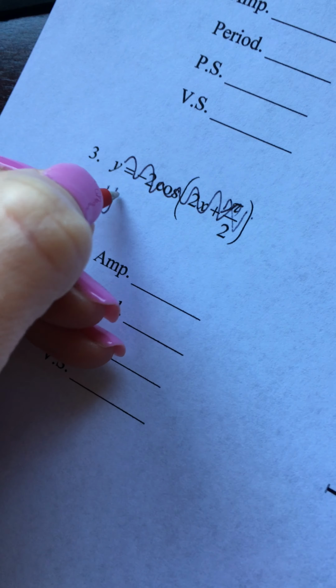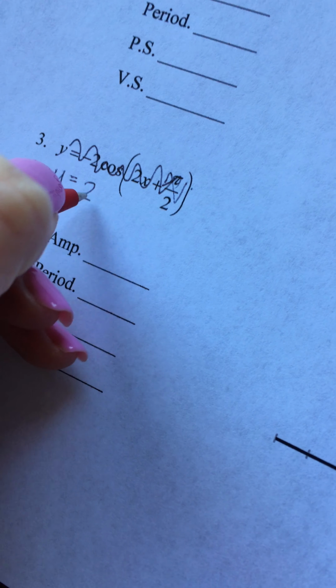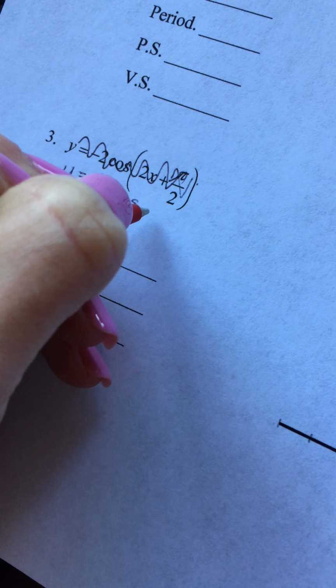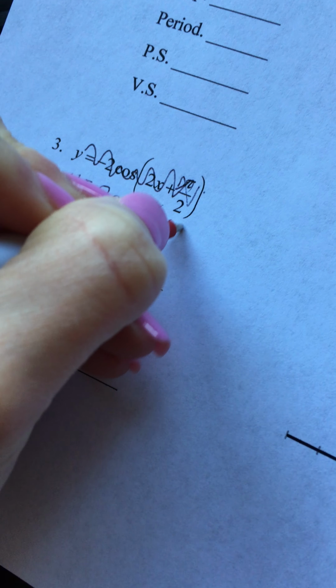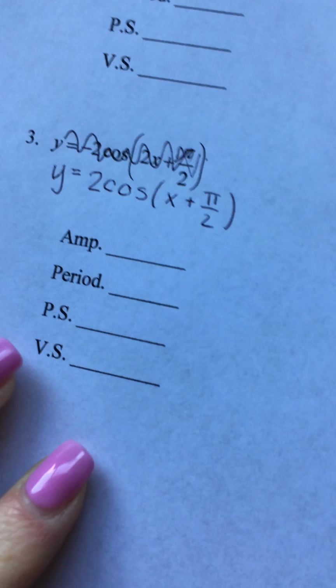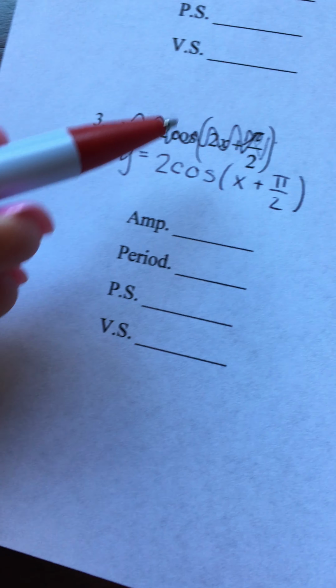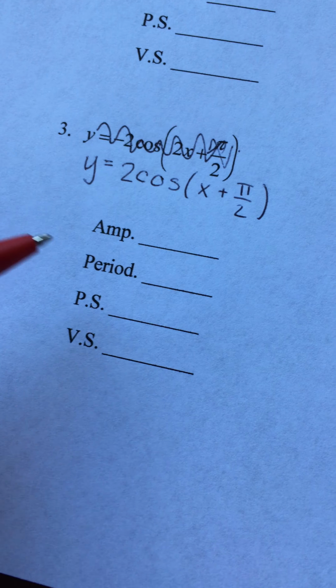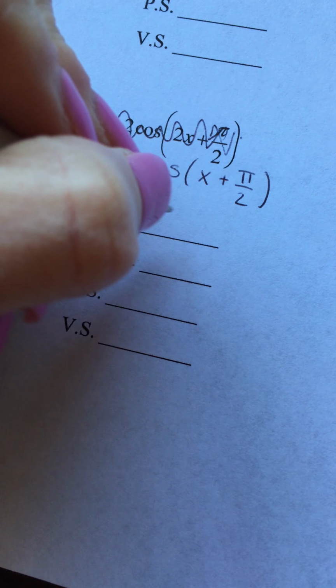Okay, let's do this. Let's go y equals 2 cosine x plus pi over 2. All right, so kind of similar, but not quite as much stuff going on. All right, the amplitude for this curve is just going to be 2.